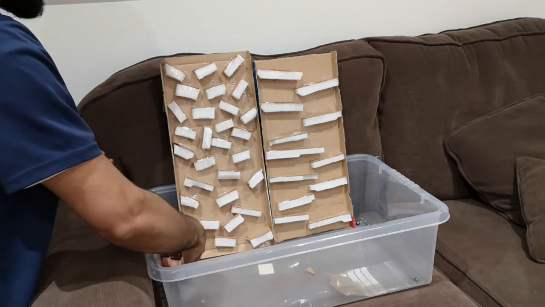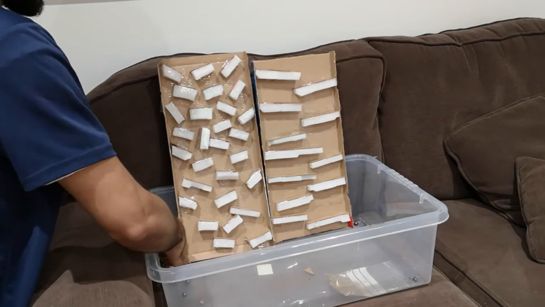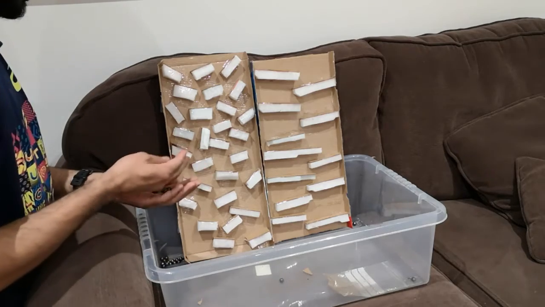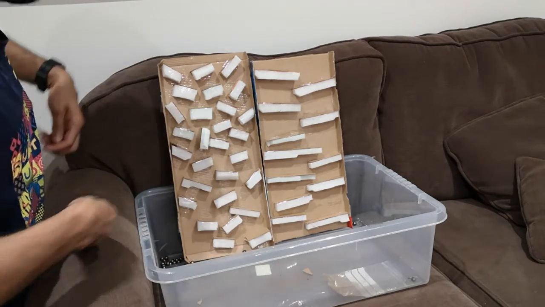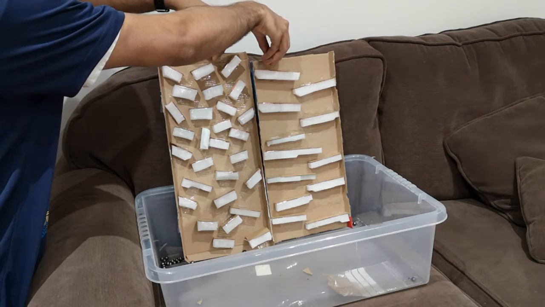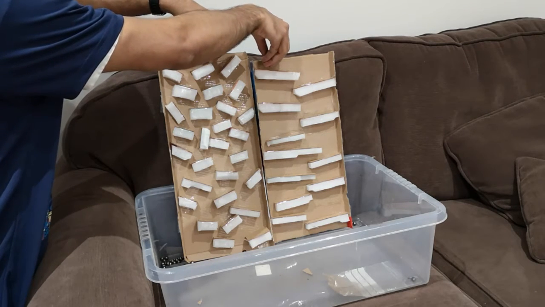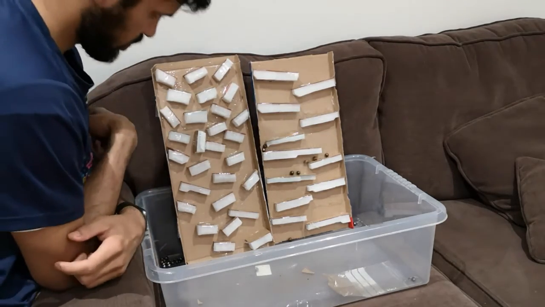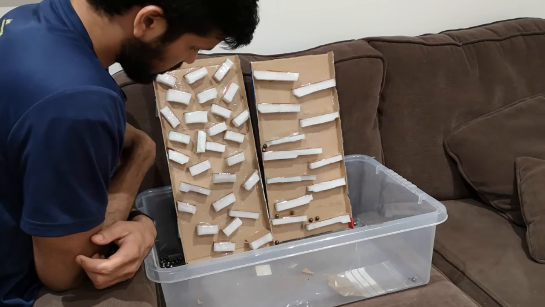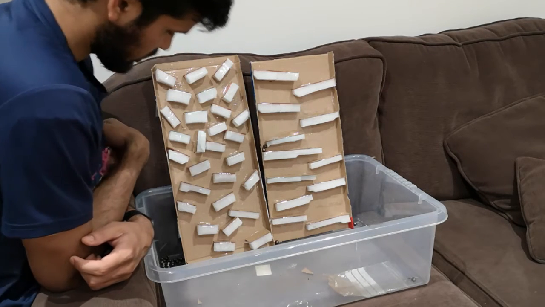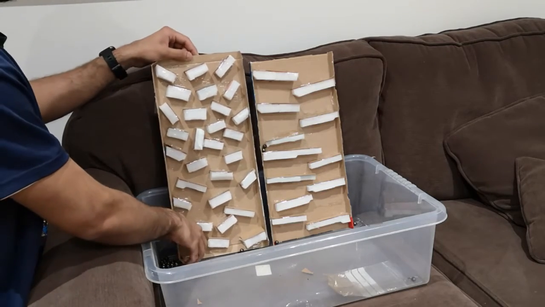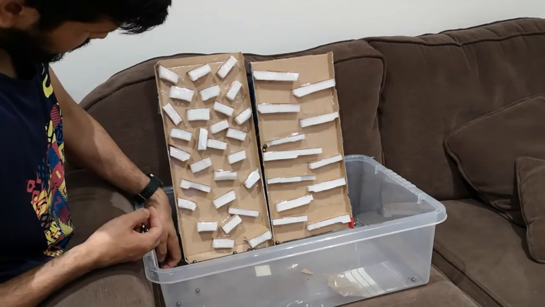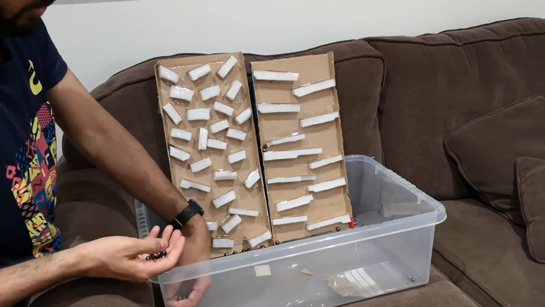Now let's try with more spheres. So we have a few spheres here, and I will do the same. Drop these molecules from the top. Whoa! Let's do it once more. Do we get similar results?